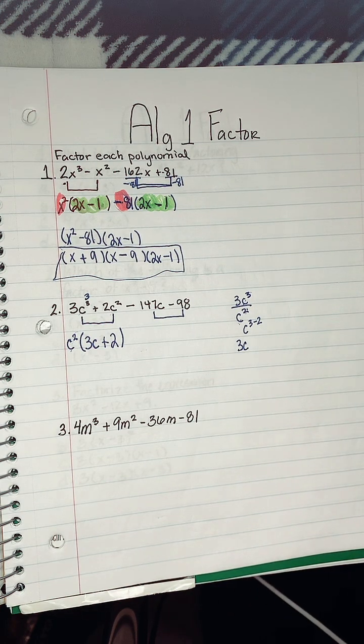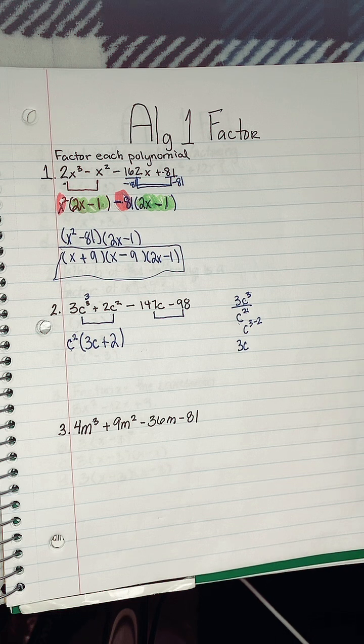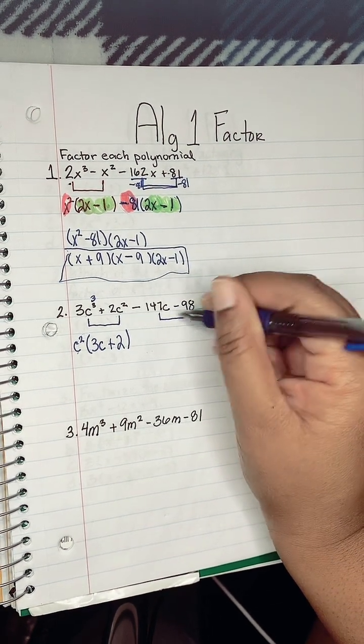All right, so let's go 98. Can 147 go into 98? No. So 147, 7, 8, 9, 10, 11, 12. 12, so 3 can go into it. 3 and 49. 98. Does 7 go into it? 7. So we could take out a 7 out of this, you guys.